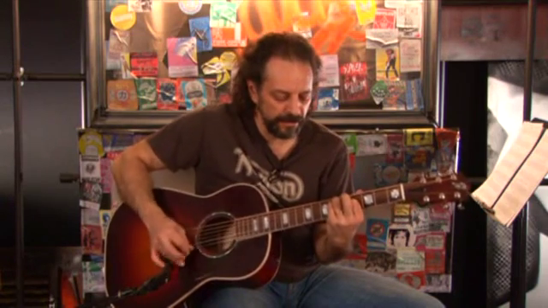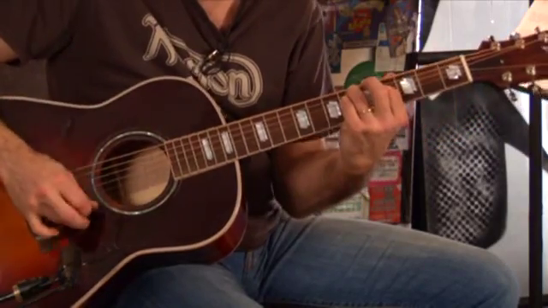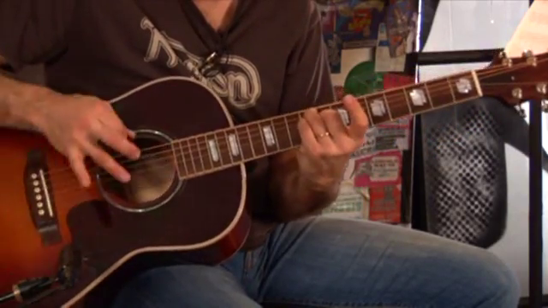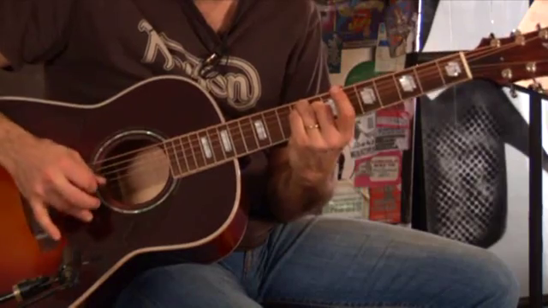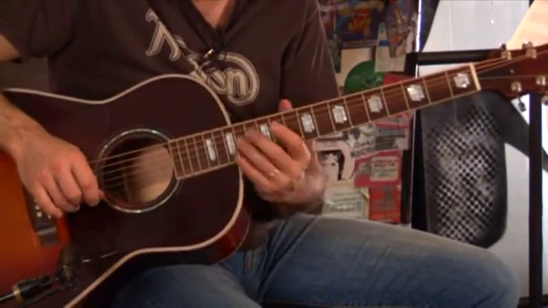Now, one of the nice things about this form is that we get to use the top 2 strings as well as sympathetic ringing notes or higher pedal tones, along with each one of the chord voicings, and it sounds great.